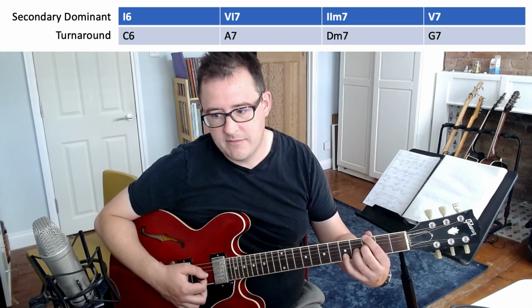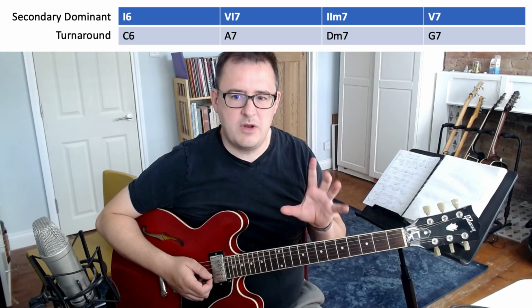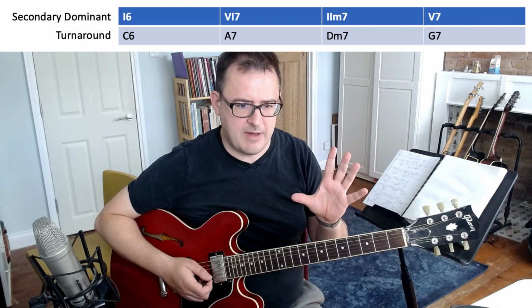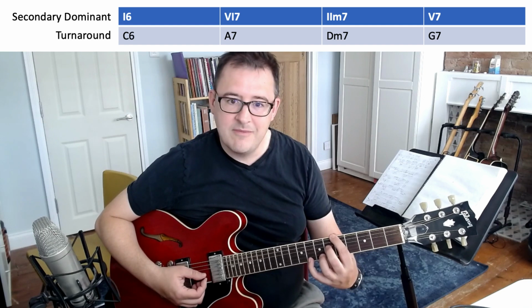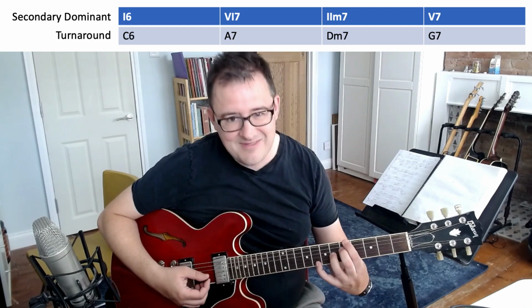One of the simplest ways to modify the standard diatonic turnaround is to use a secondary dominant. The most common secondary dominant to use, which is a dominant which doesn't normally belong to the key. In this case, we usually just turn the A minor 7 into an A7 by raising the C up to a C sharp, so it's the third of the chord, right? You want to be careful to do that only on tunes where that doesn't clash with the melody. So if the melody is on a C, you don't want to do that really.